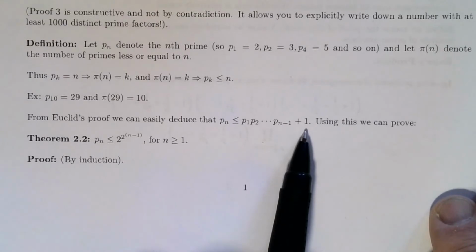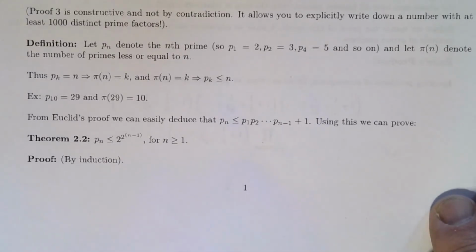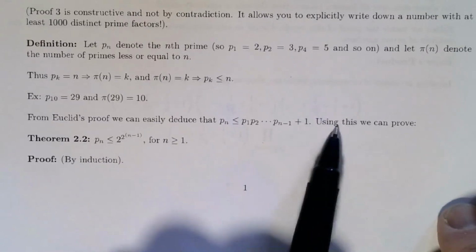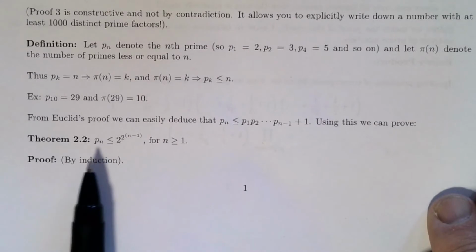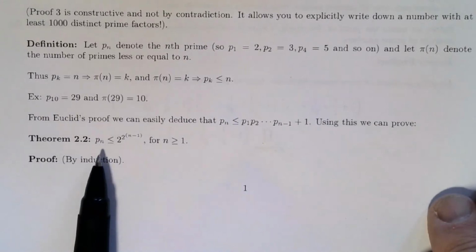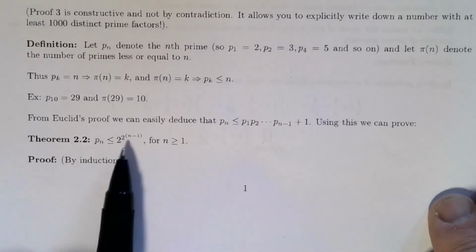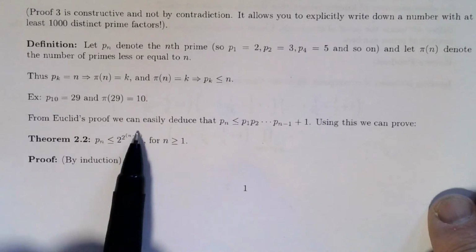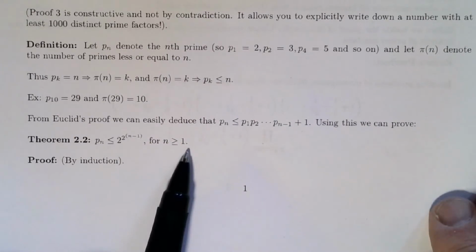Now, using this observation, we can get a bound, not a very good bound, but we've got to start somewhere, on the nth prime. We're going to show that the nth prime is less or equal to 2 to the 2 to the n minus 1, so we have nested indices here, for n bigger or equal to 1.